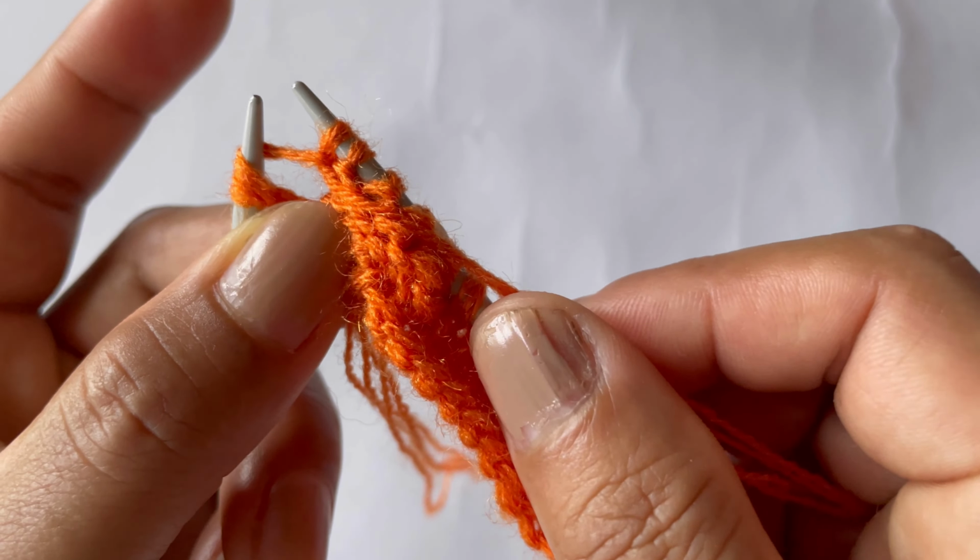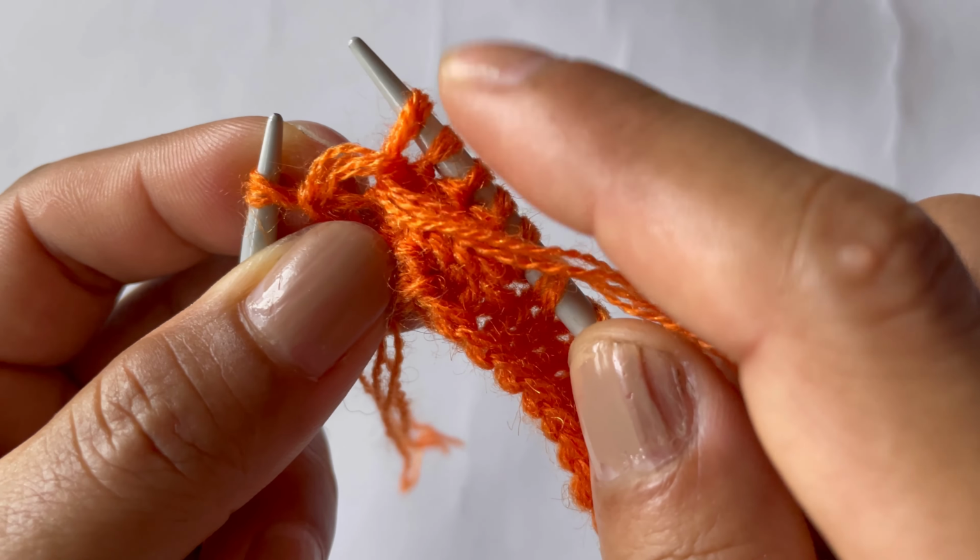And this 1 yarn over, purl, make only 1 purl stitch, edge stitch, purl.